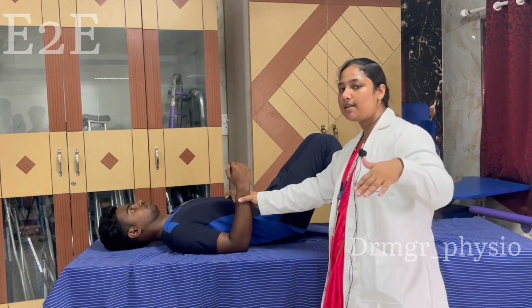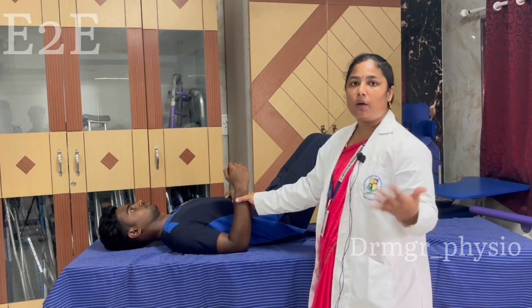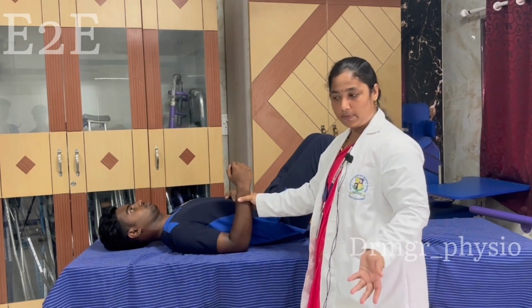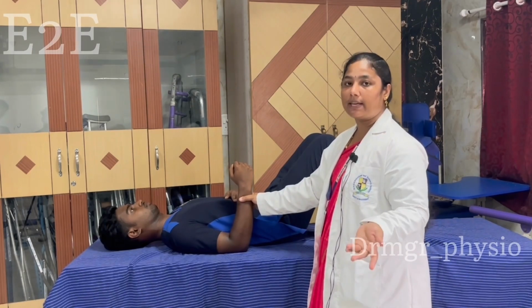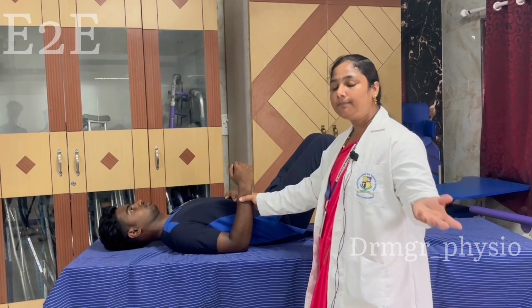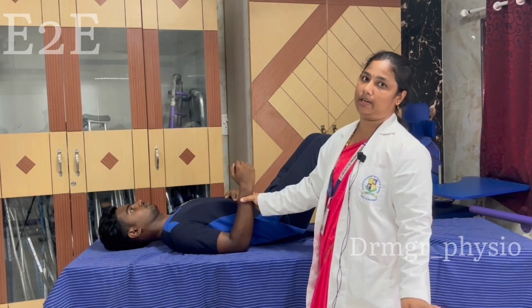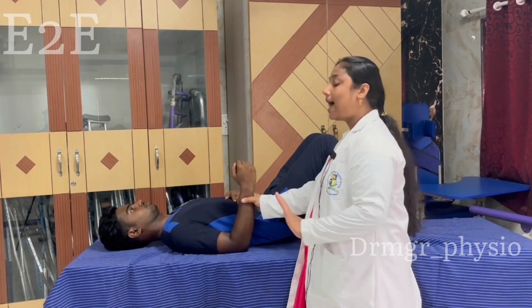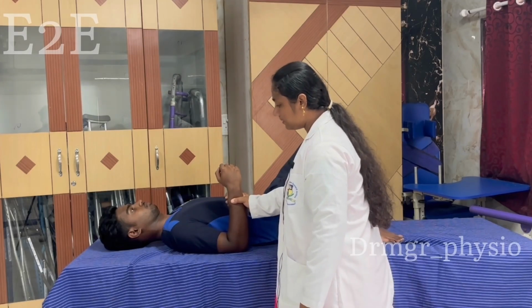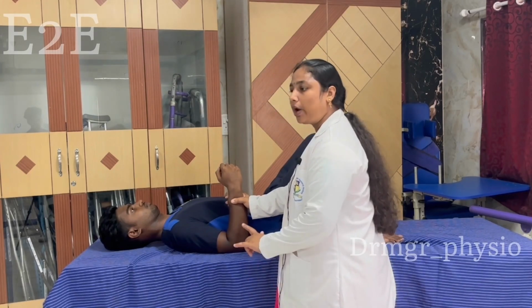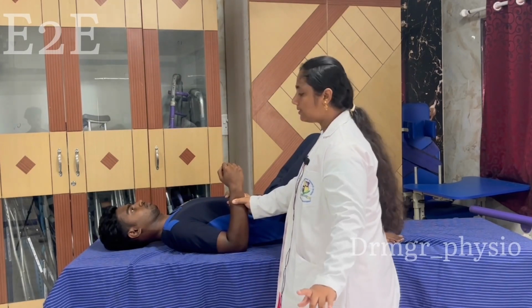So we can change the exercise protocol, whether the subject has to do the isometric training, or the eccentric training, or the resisted exercise training. Now he is going to do this isometric training. Press. Now he is going to hold it for 10 seconds.